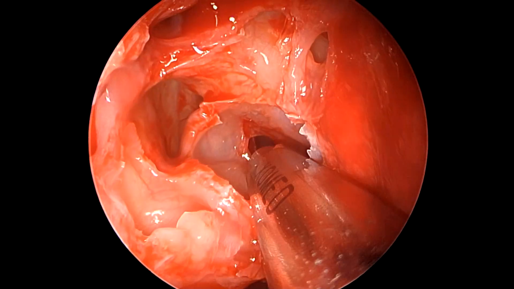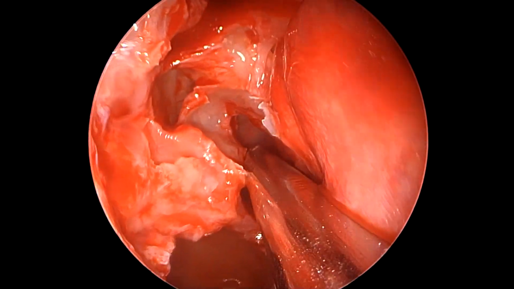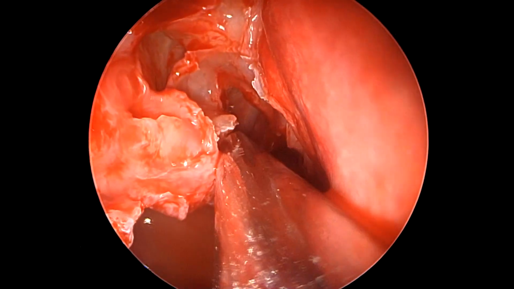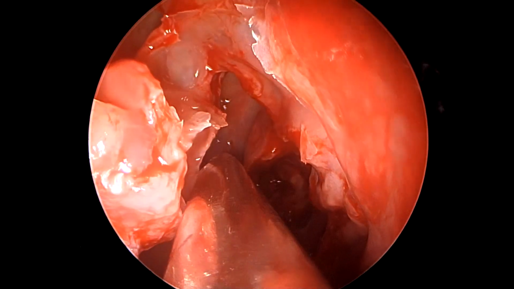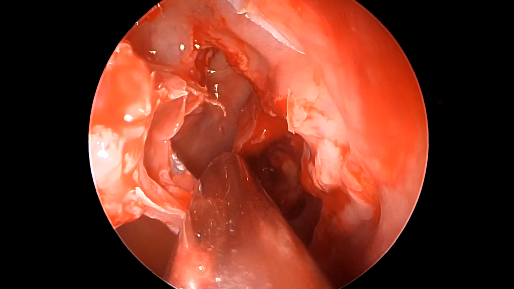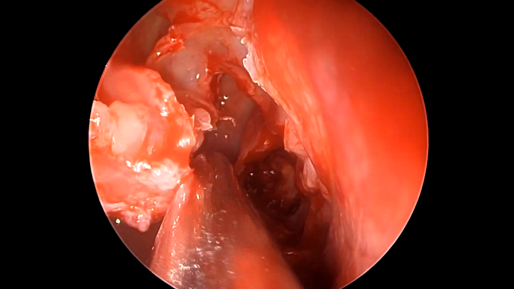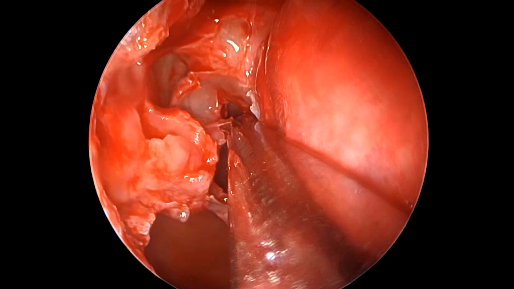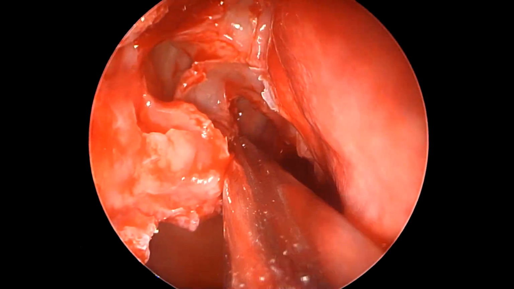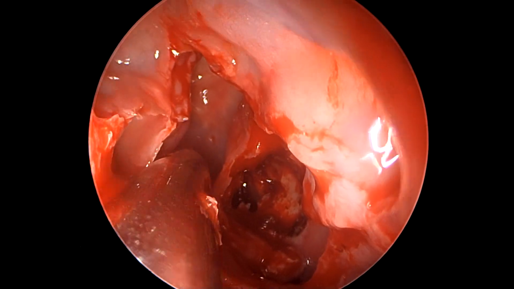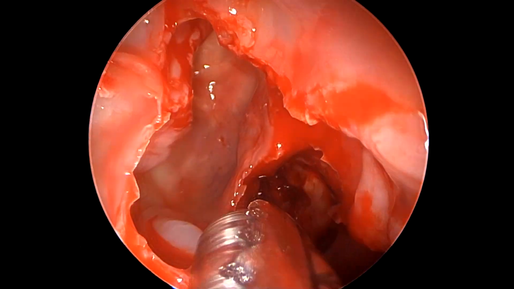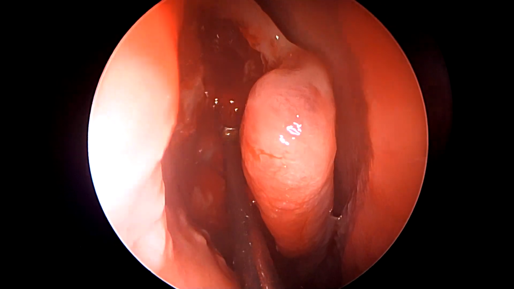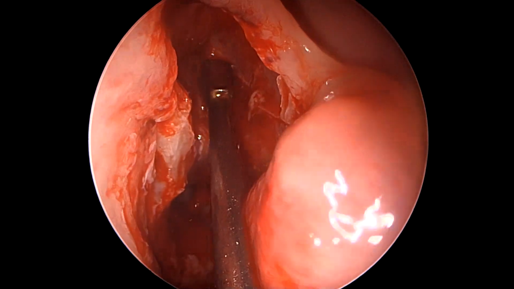As we see here, we have removed some bit of the posterior ethmoidal septations. The sphenoid was already open, and now we can see our entry inside the posterior ethmoidectomy cavity. We are just taking the microdebrider blade to slightly widen it. The posterior wall of the maxilla is clearly visible here. So as you see, we have widened our access in the posterior ethmoidectomy cavity nicely.